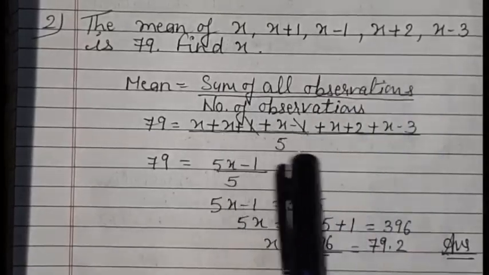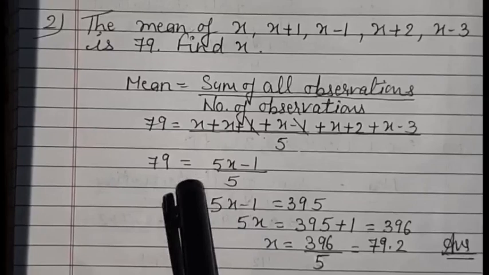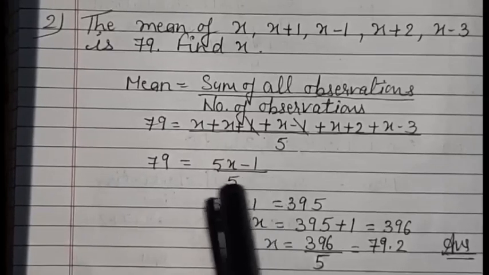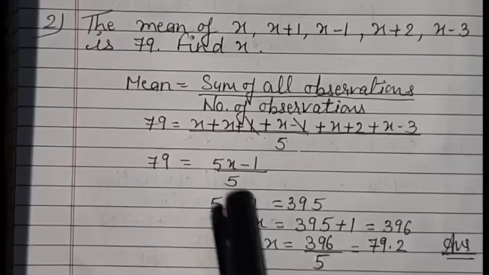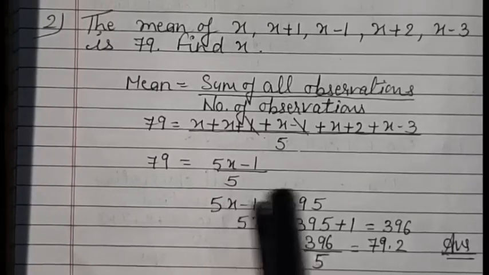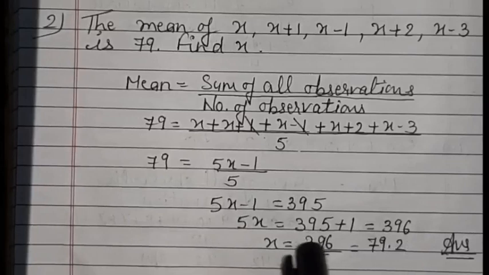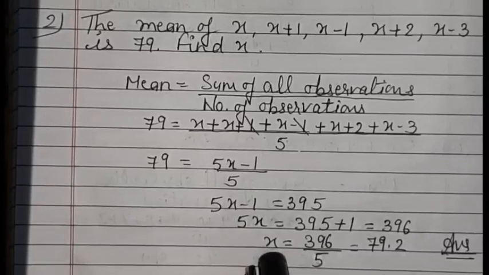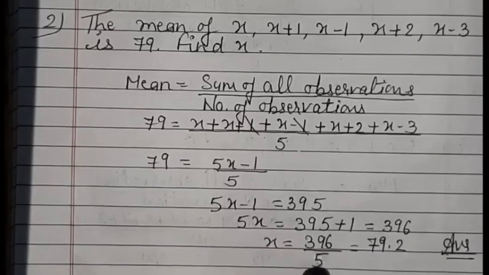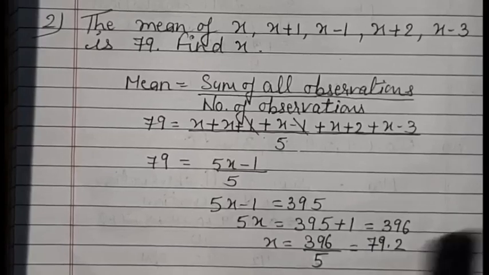When we simplify, it will come 79 is equal to 5x minus 1, whole upon 5. Do cross multiplication, transpose 1 from the left hand side to the right hand side, and when we divide by 5, x will come 396 by 5, that is 79.2.